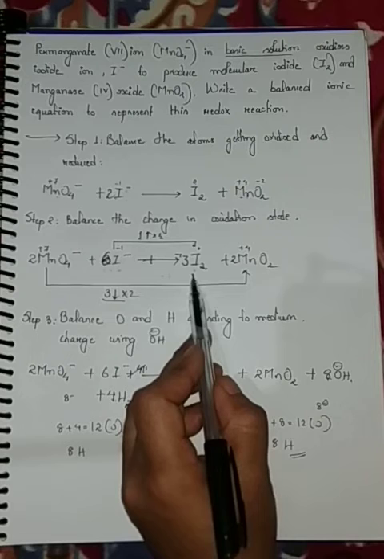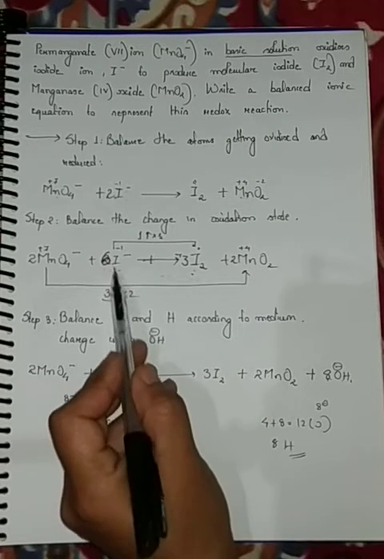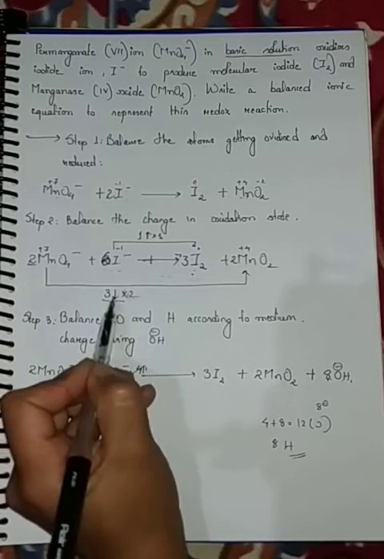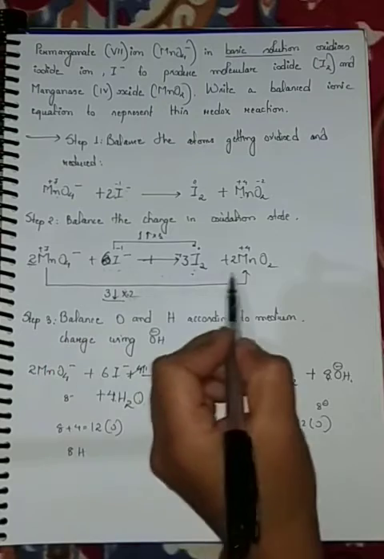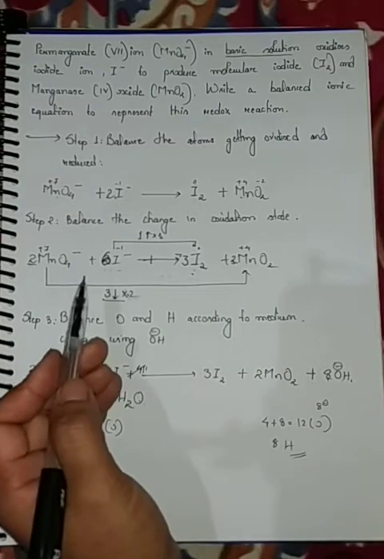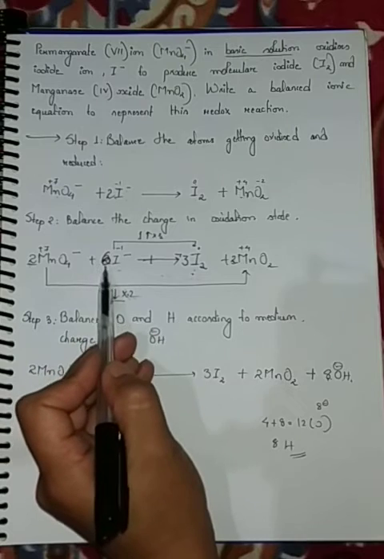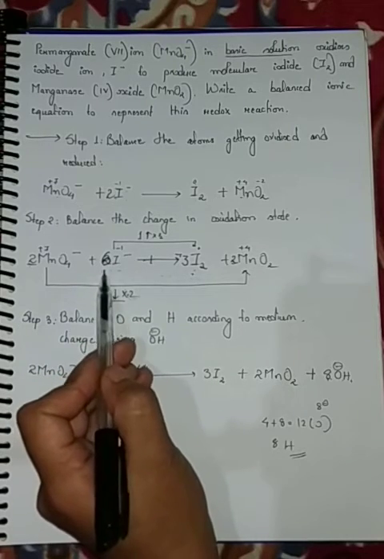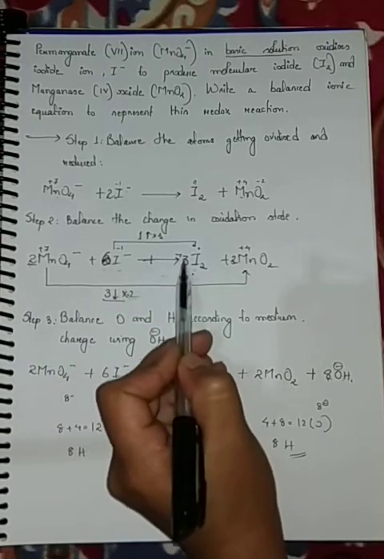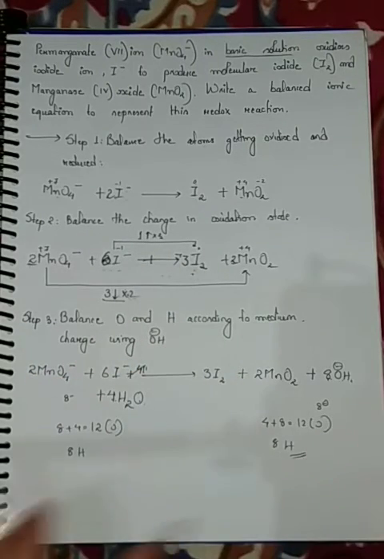Therefore, we multiply the total change in the oxidation state by 2 for every iodide ion. This 2 will be written for our manganese multiplied by 2 in the change in oxidation number. Here 2 multiplied by 2, and also for our iodide ion we multiply with 3. So 3 times 2 is 6, and 3 times 2 is 6. So the total change in oxidation is also balanced.